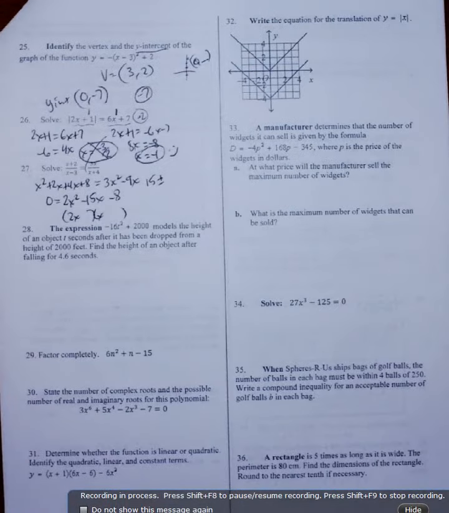I'm going to check. Something tells me that I'm just missing something here, but I want to make sure that I'm on the right track here. Number 27. Looks like I should be able to factor it.